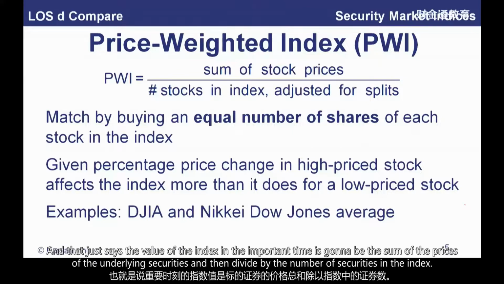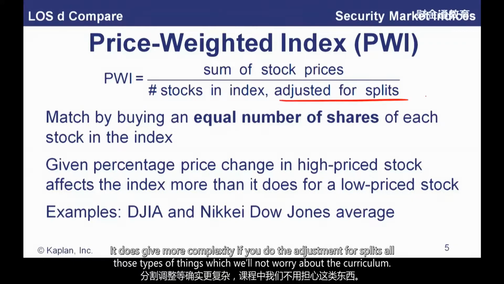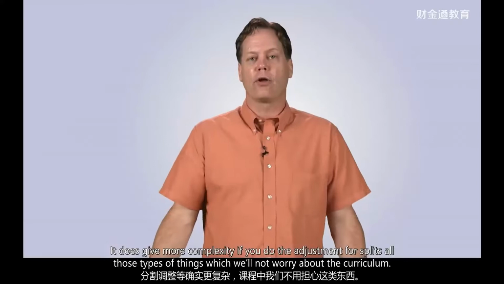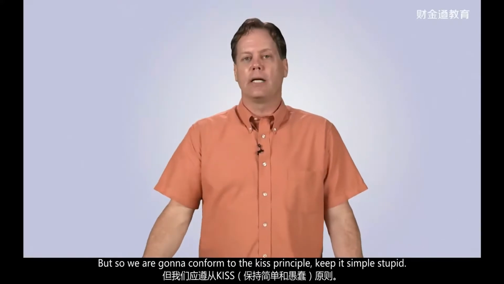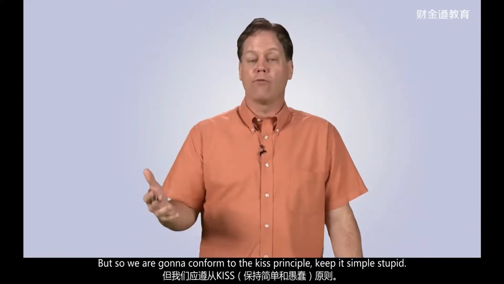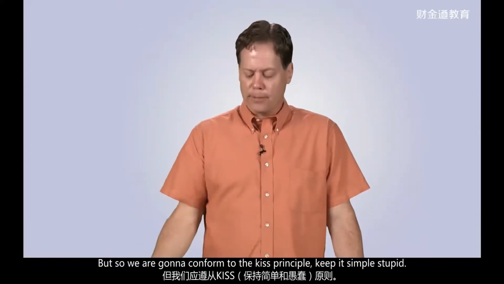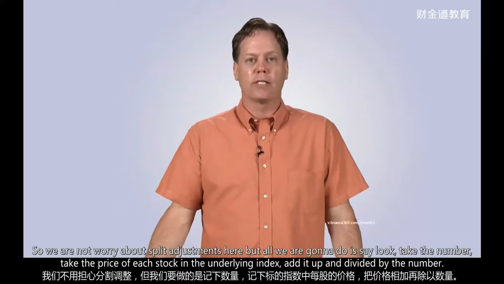And that just says that the value of the index at any point in time is going to be the sum of the prices of the underlying securities, and then I'm going to divide by the number of securities in the index. And this does get much more complex if you do the adjustment for splits and all those types of things, which we're not worried about in the curriculum. So we're going to conform to the KISS principle, keep it simple, stupid. So we're not going to worry about split adjustments here.